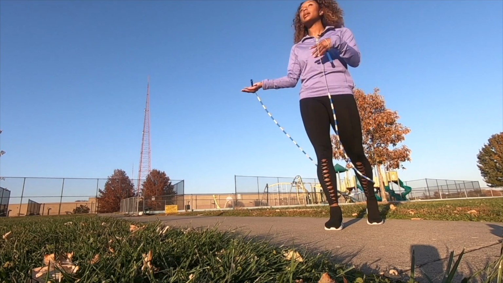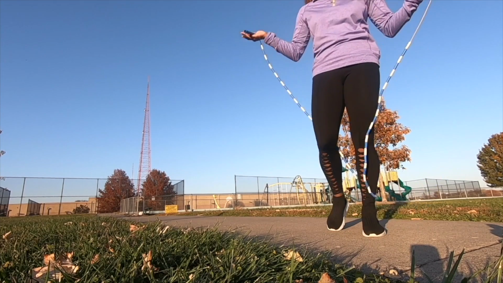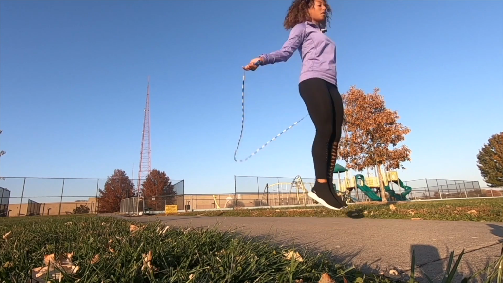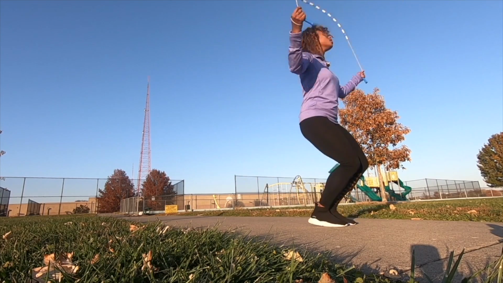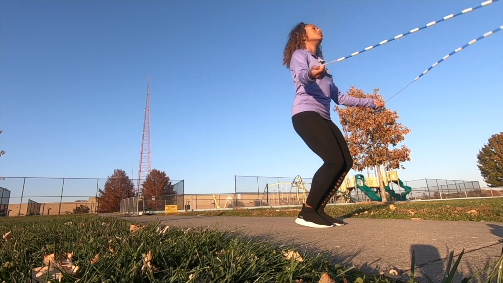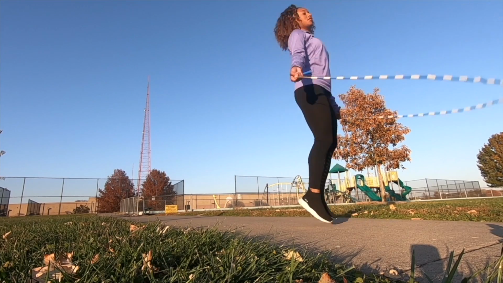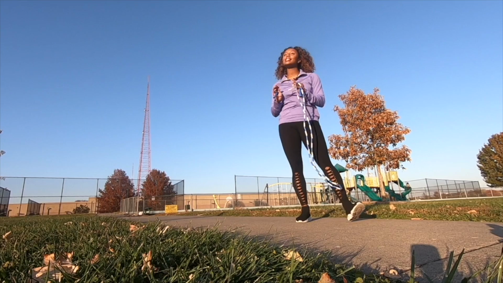If you stop in between, it's okay, because you may see me stop in between. But we'll just do our basic jump, and I'll show you what it looks like from the side. Just a single jump. Maybe you go even slower, or maybe you pick the pace up and go a little faster. But we're going to do our basic jump for 30 seconds.